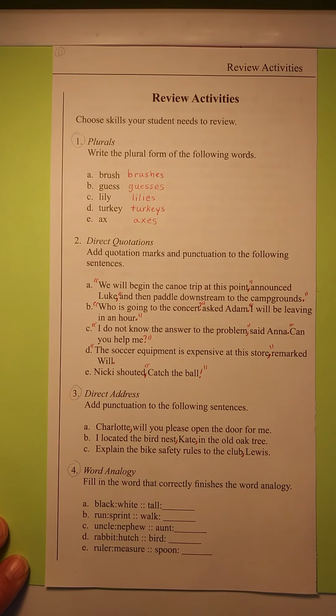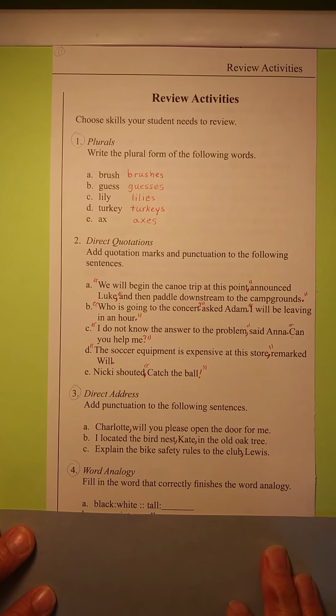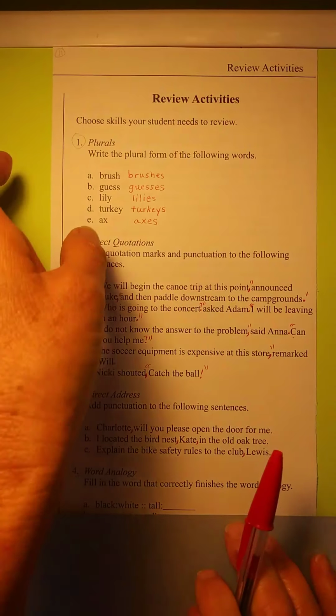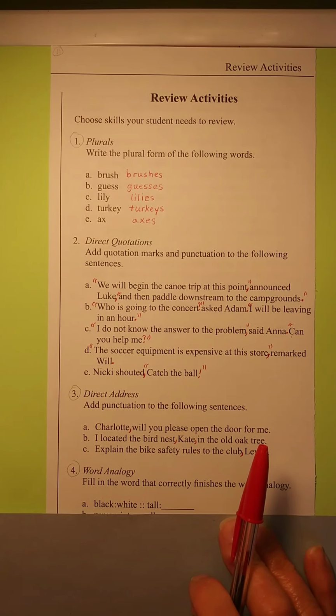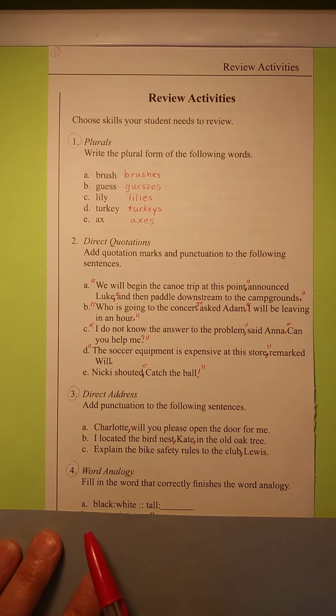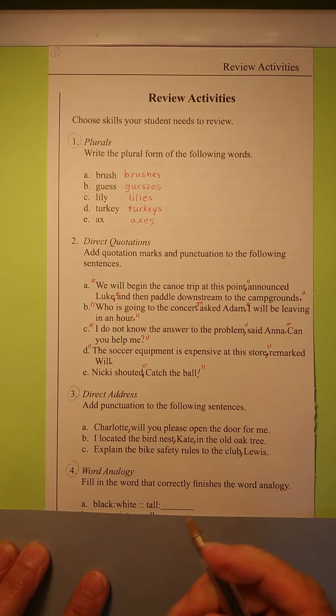Now, word analogy is the last one. Let's cover these so we can concentrate on just the one at the moment. Okay, remember, analogies are word relationships. Okay, how are black and white related? Do they mean the same thing? Do they mean the opposite thing? Yes, they mean the opposite. Black is opposite of white. So we're going to try to figure out what the opposite of tall is. And that's easy. It's short, right?